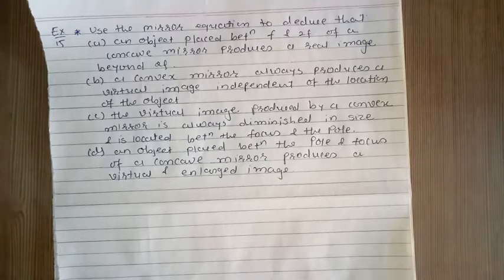Yes, okay, this is a very useful question. For a convex mirror the focal length is positive, and for a concave mirror the focal length is negative. So you have to remember this.